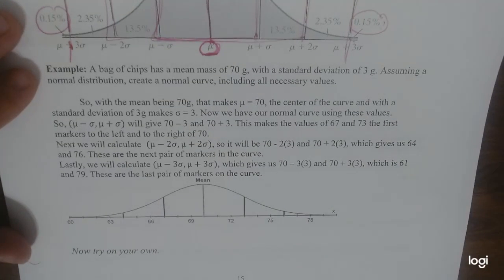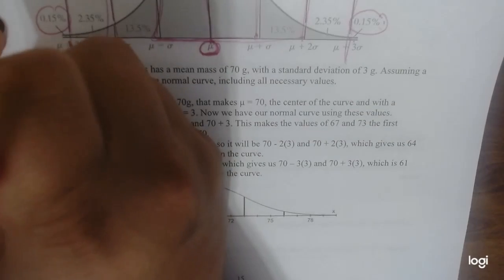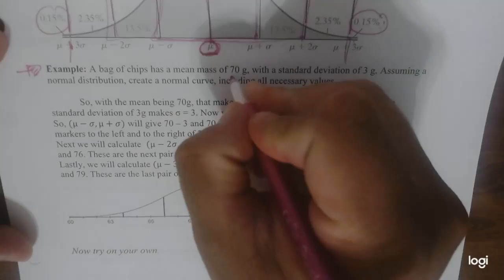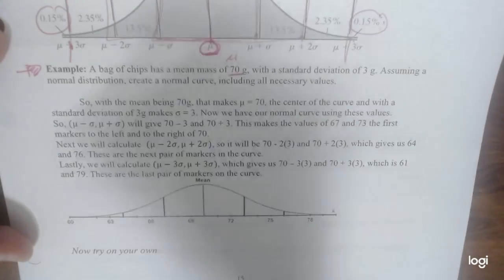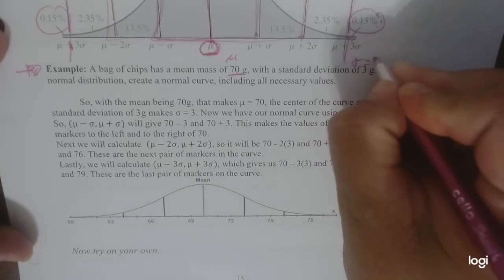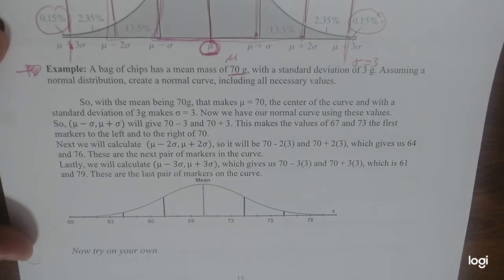Okay. So what we want to do when it comes to the empirical rule is, well, what if you're given an example, or want to create one yourself? So let's look at this quick little example so you can see what this means. A bag of chips has a mean mass of 70 grams. So that's our mu, right? Mean is 70. With a standard deviation of 3 grams. So there is our sigma, equaling 3. Assuming normal distribution, create a normal curve including all the necessary values.